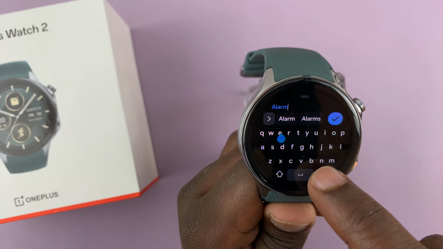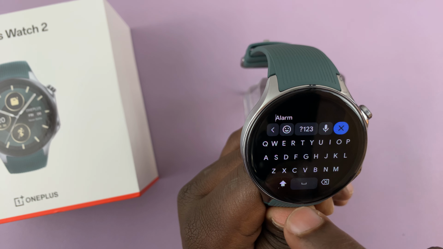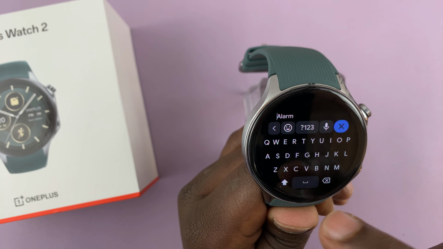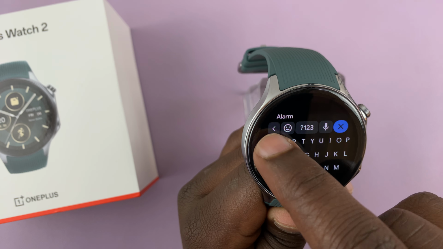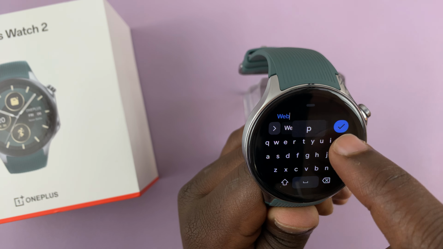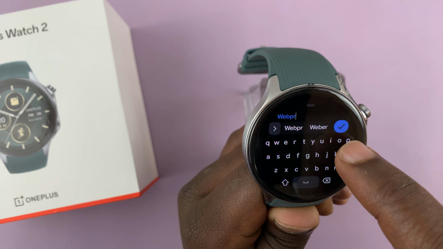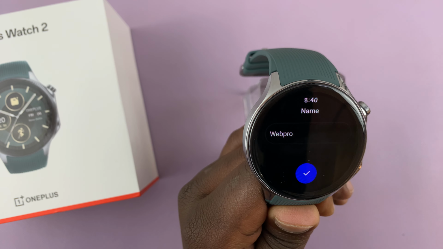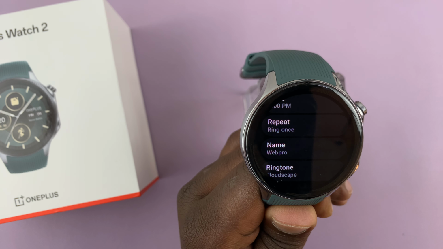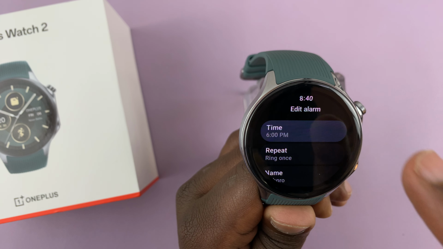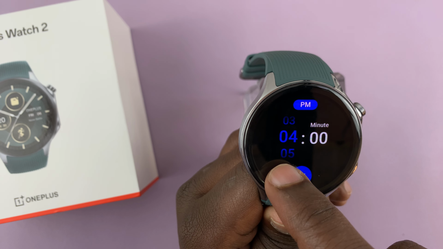a name. So for instance, I'll give this one a name like WebPro. And then tap on the check mark, and then tap on the check mark again, and that's the name of our alarm. So when the alarm goes off, let me just set it up.